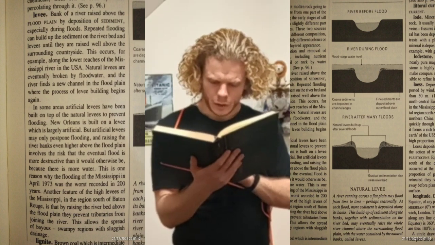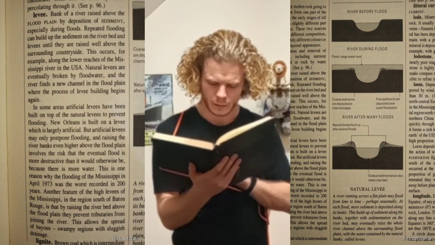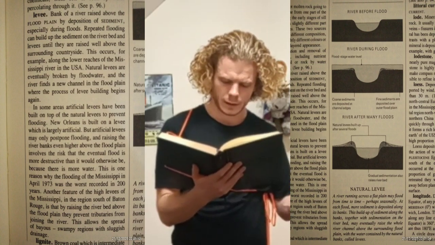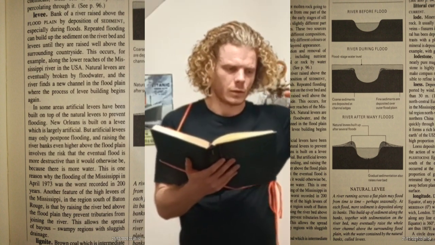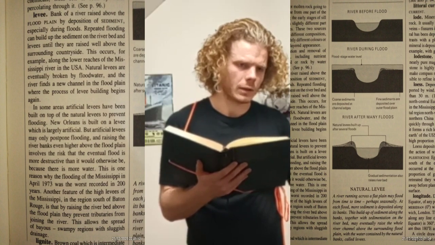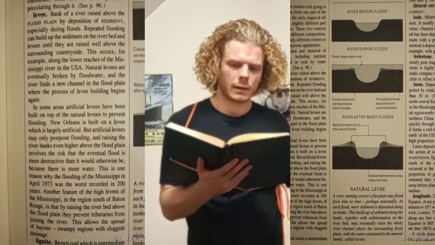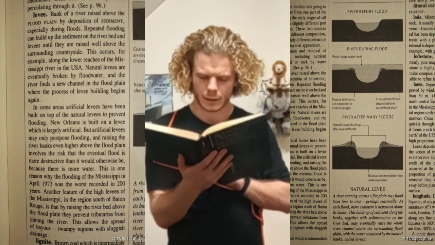Naturally, these are eventually broken by floodwater, and the river finds a new channel into the floodplain. It breaks out and it flows now somewhere else. Maybe we're going to skip that part in our presentation.